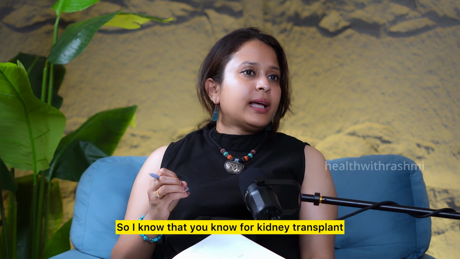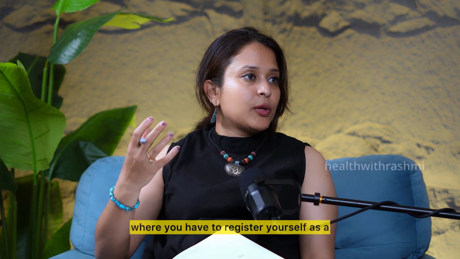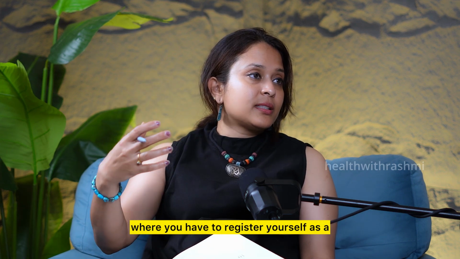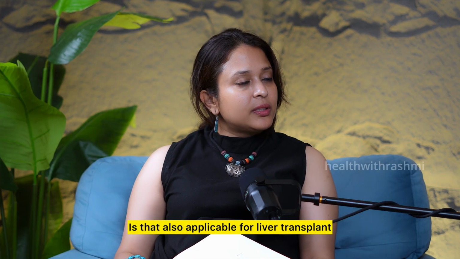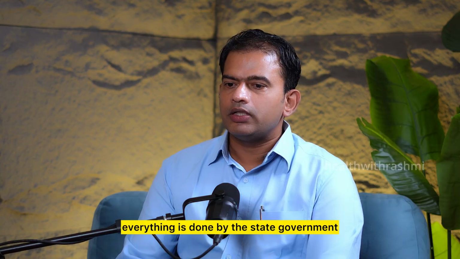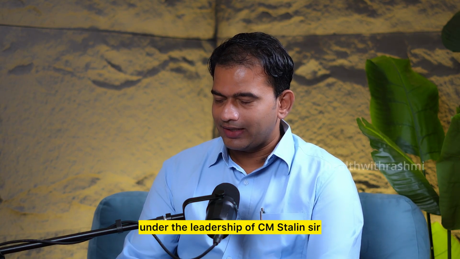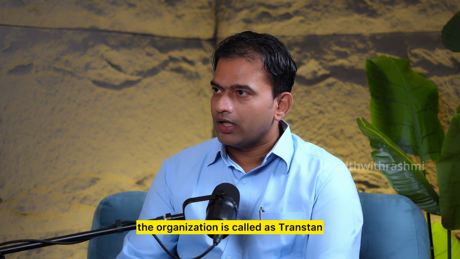So I know that for kidney transplant and heart transplant, there is a centralized list where you have to register yourself as a person needing a donor. Is that also applicable for liver transplant? Yes, yes. In Tamil Nadu, everything is done by the state government under the leadership of CM Stalin sir. The organization is called Transplant.